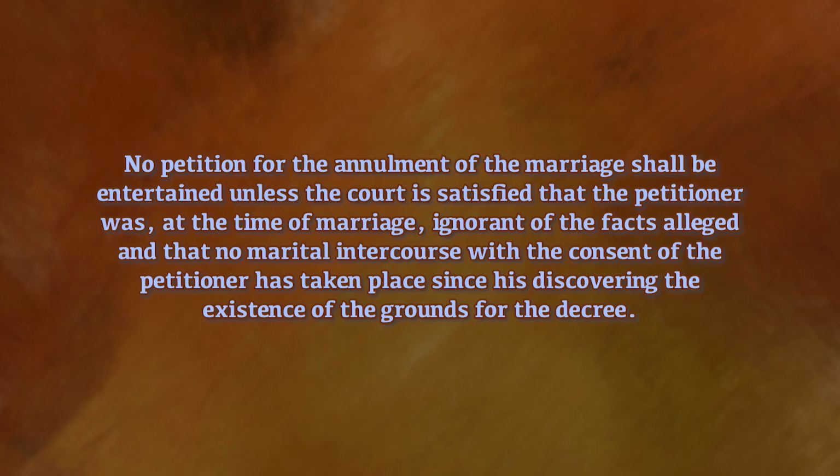Now let's talk about the burden of proof. The petitioner has to establish such facts and circumstances that would lead the court either to believe that the respondent was pregnant at the time of marriage by someone else, or to hold that a prudent man would, on those facts and circumstances, be completely satisfied that it was so.